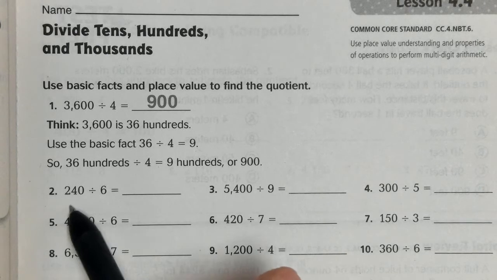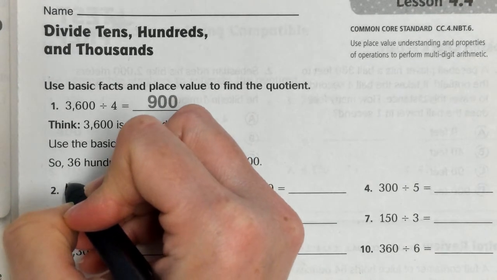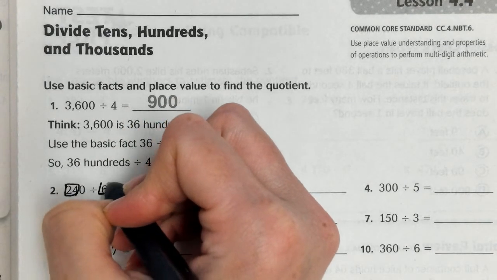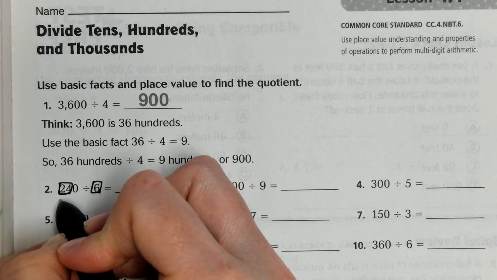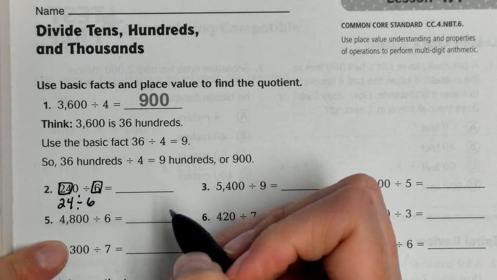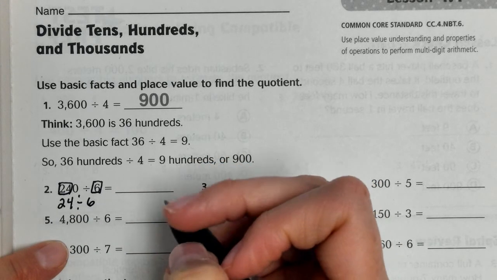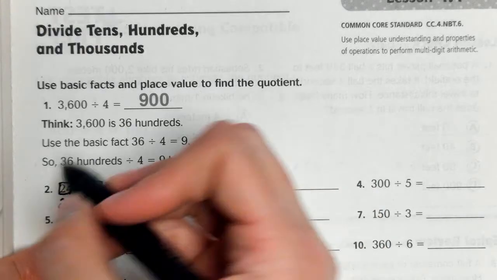So when I have 240 divided by 6, I want to put a box around my non-zeros. And so I'm going to look at that as 24 divided by 6. Now, the opposite of division is multiplication.